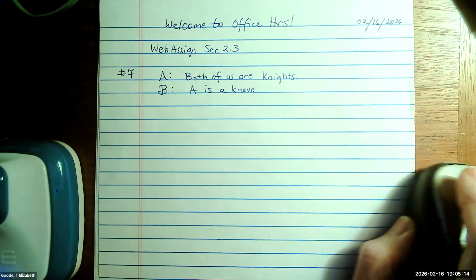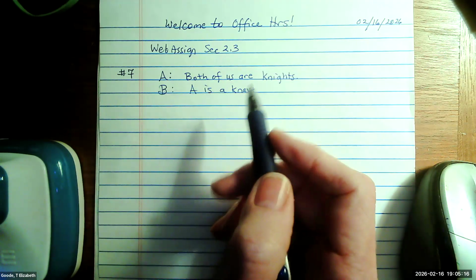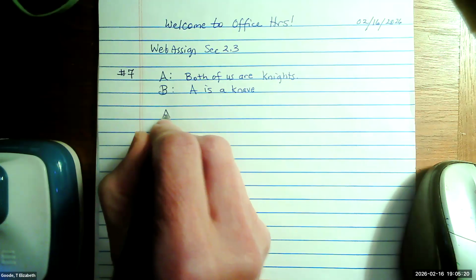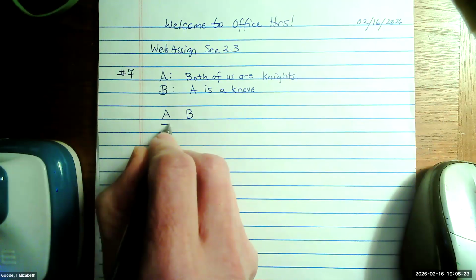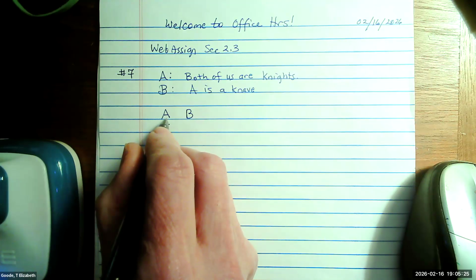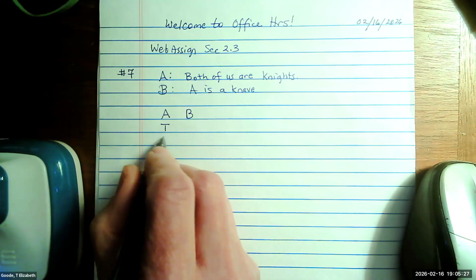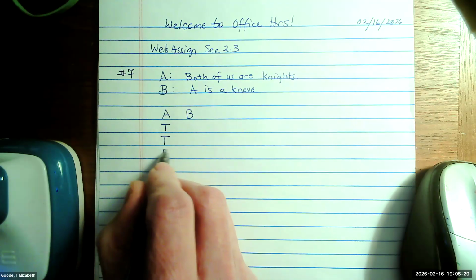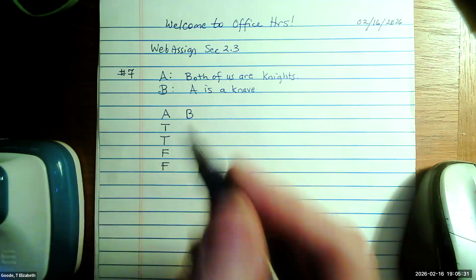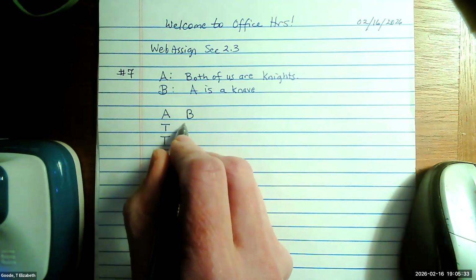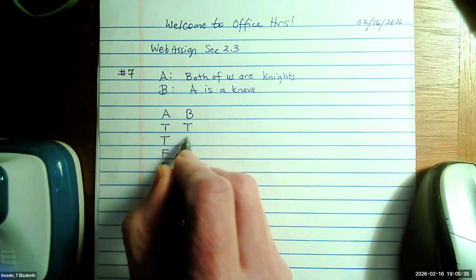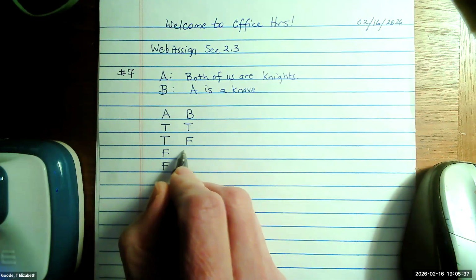So I pinned this. Can you see what I'm writing? Okay. All right, so let's just think about it. We can put true if A is telling the truth. That means A is a knight. And true, true, false, false. And under B, we can say either B is a knight or B is a knave, right?